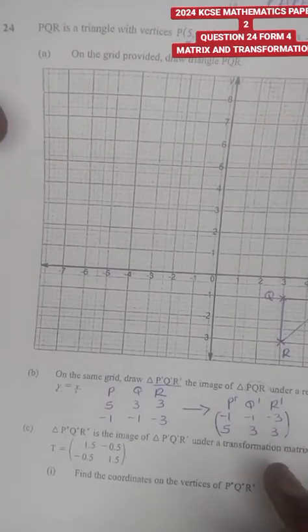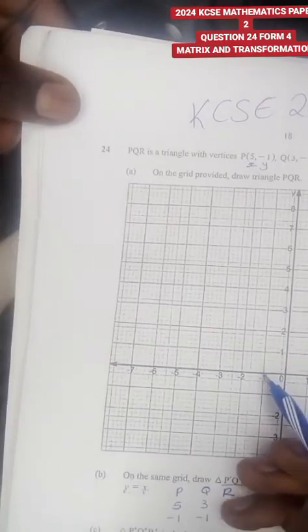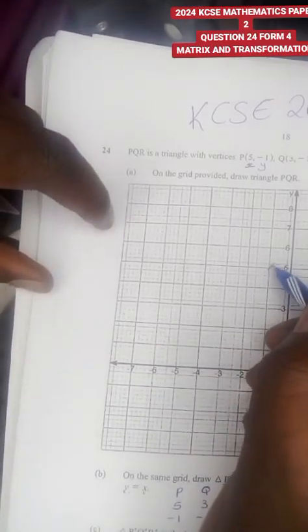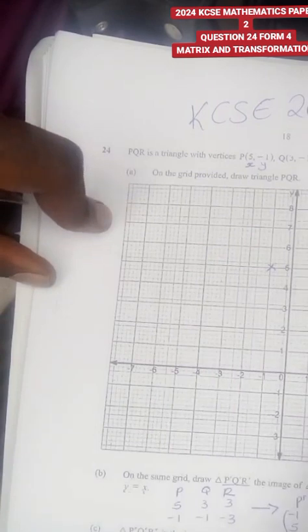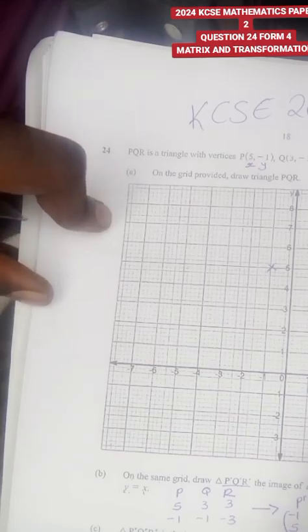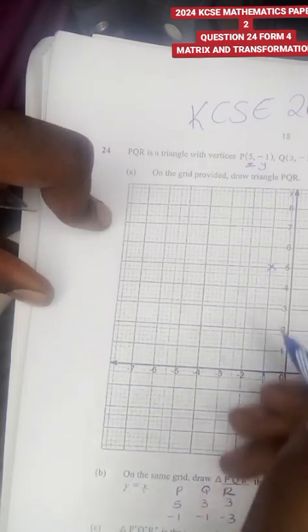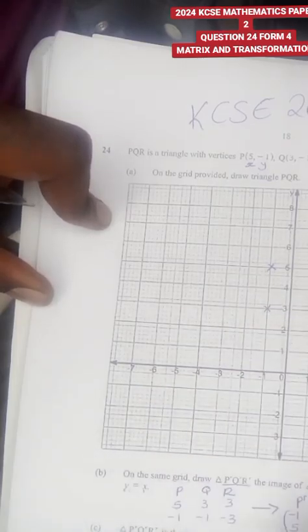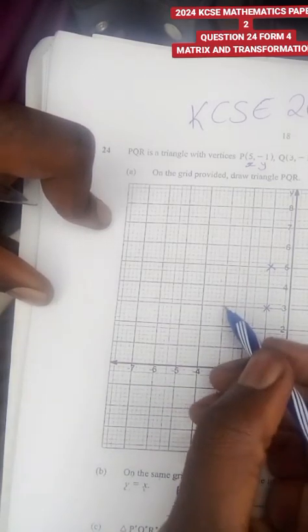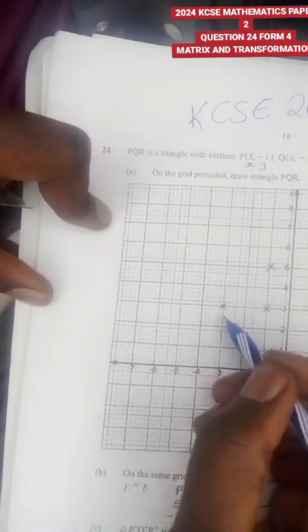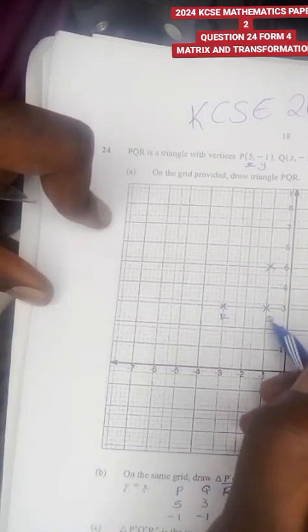So if you plot these points, are supposed to be (-1, 5). So here, that is point P'. Then we have (-1, 3) and (-3, 3). So that is how it is supposed to be in P'Q'R' if you are using the properties. I'm also going to guide the students who are not going to use the properties.